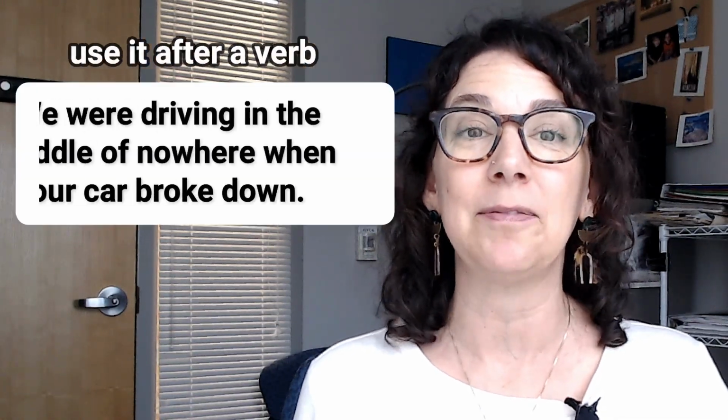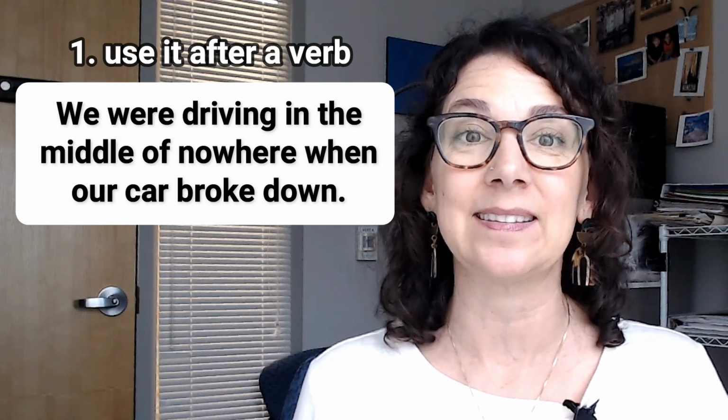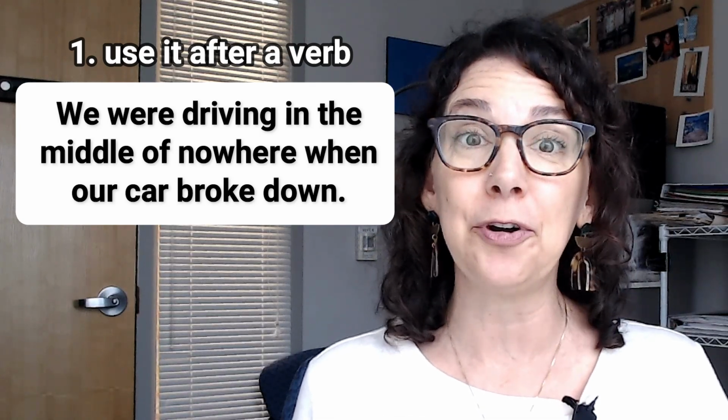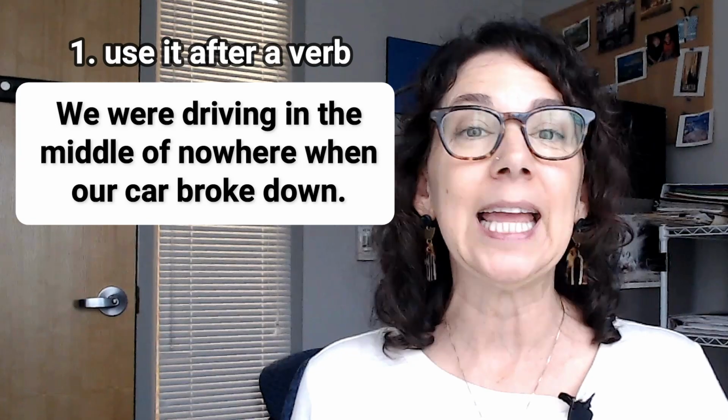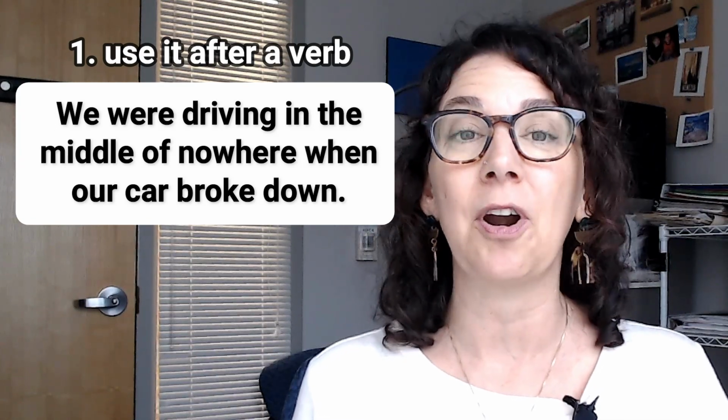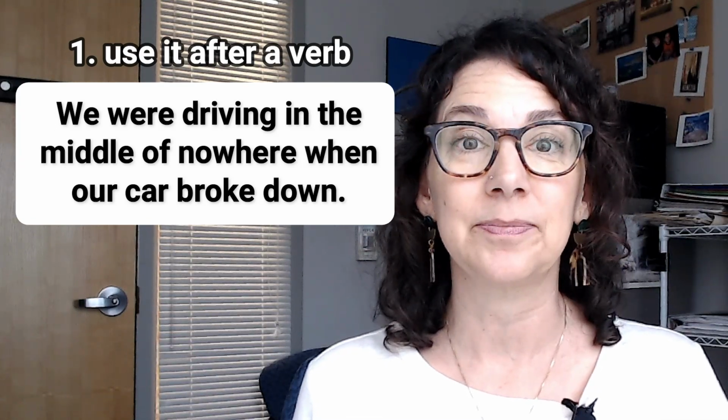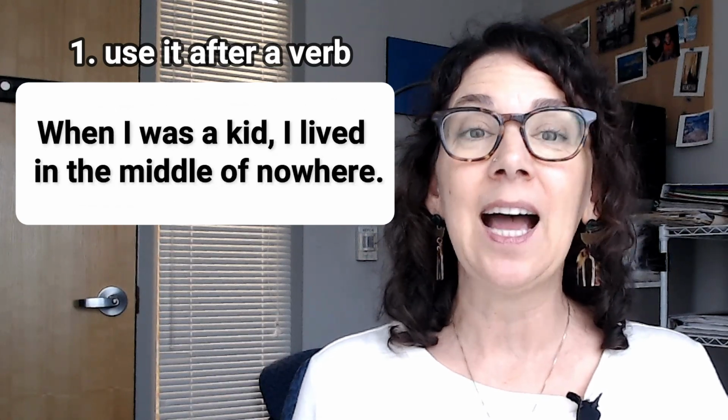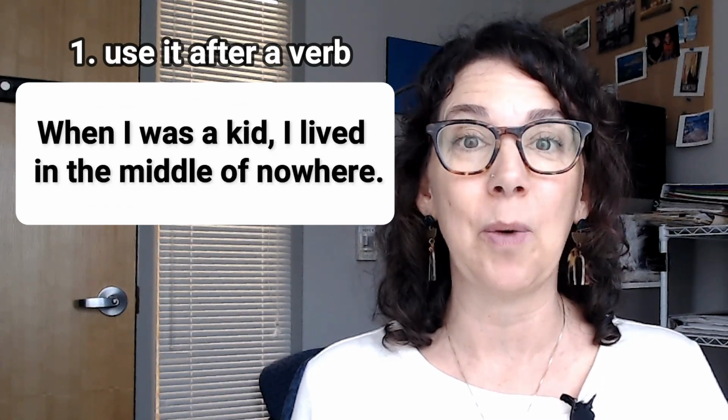Because this is a prepositional phrase, we can use it in a couple of different ways in a sentence. We can use it after a verb. We were driving in the middle of nowhere when our car broke down. When I was a kid, I lived in the middle of nowhere.